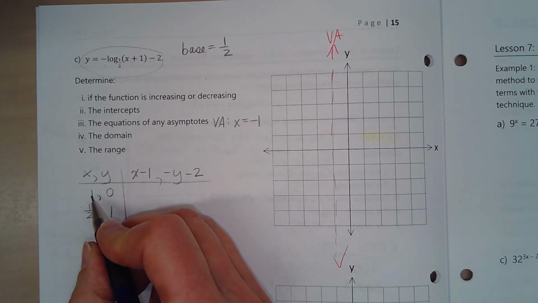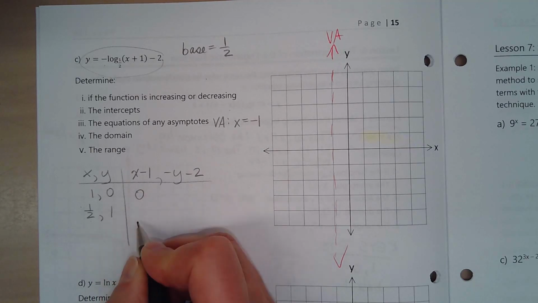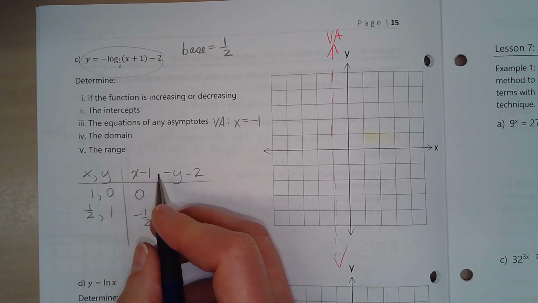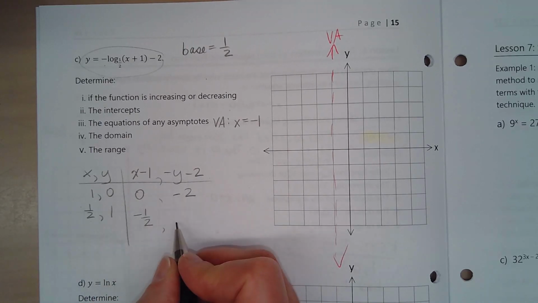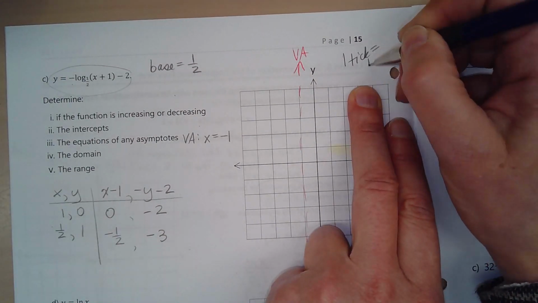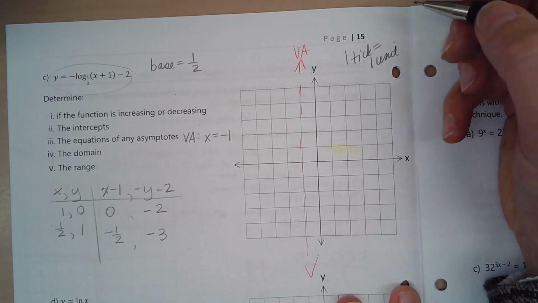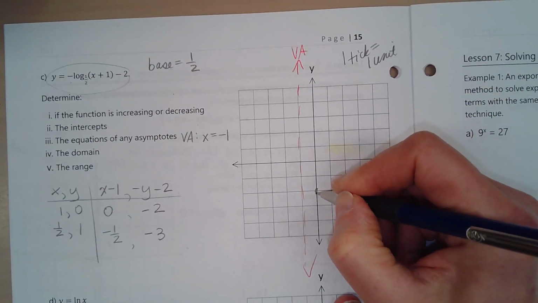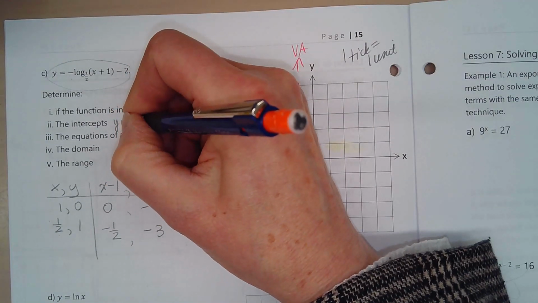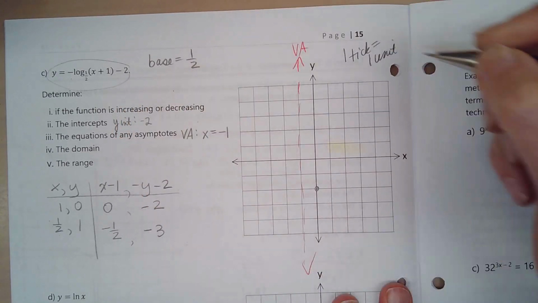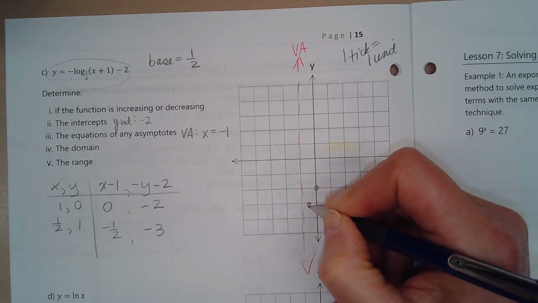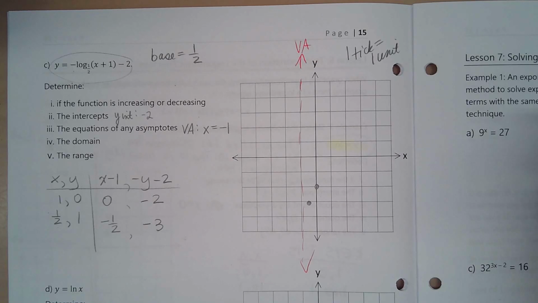Okay, so let's do 1 minus 1 becomes 0, a half minus 1 becomes minus a half, and then I have 0 minus 2 is negative 2, negative 1 minus 2 is negative 3, okay? I guess I decided when I put my asymptote in 1 tick equals 1 unit. Okay, so 0, negative 2, well there's my y-intercept, right? So let's record that y-intercept, negative 2, and then negative a half, negative 3, okay, so that's here. All right, do I know what's happening?